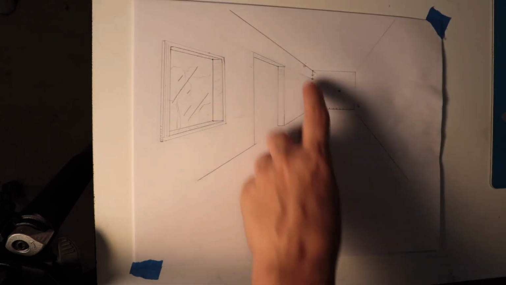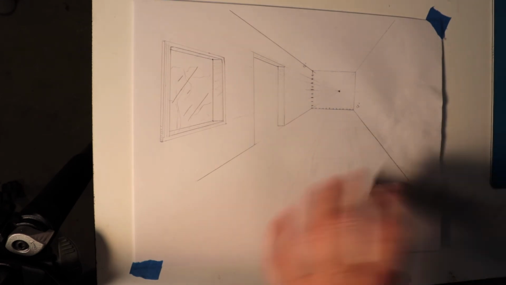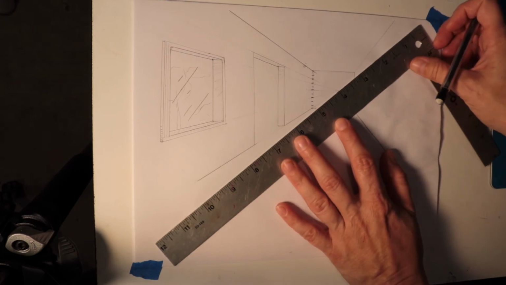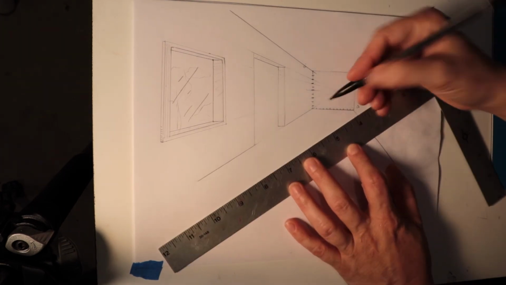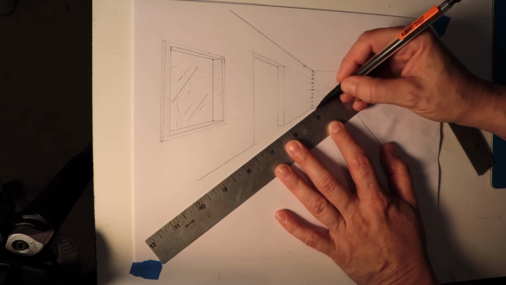Let's do the floor line. So we know the measurements are 10 and 12, so those equal feet. So what we can do so that we understand the flooring is we use our vanishing point to pull through each one of these tick marks out onto our floor. So let's do that real quick.